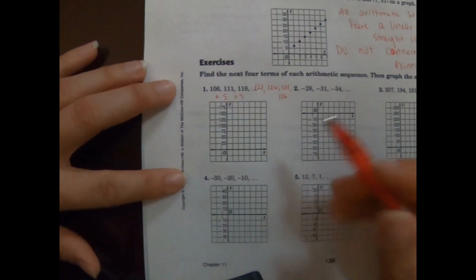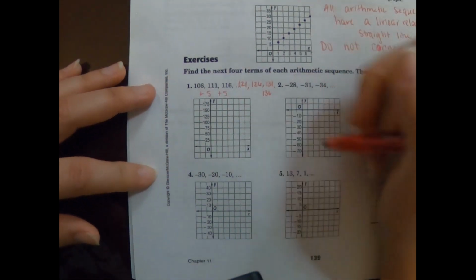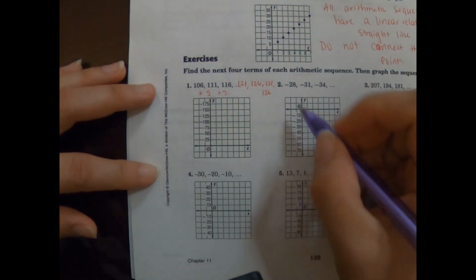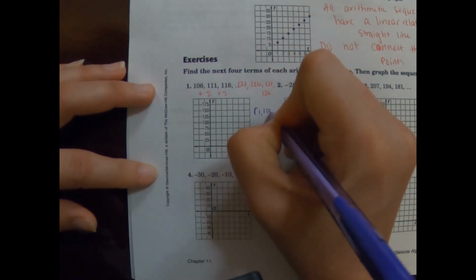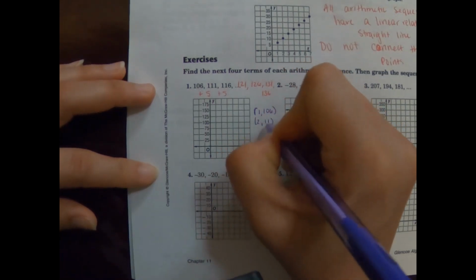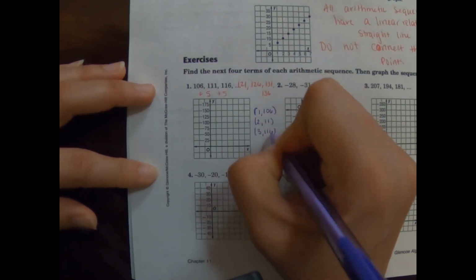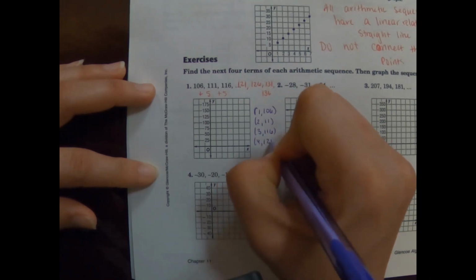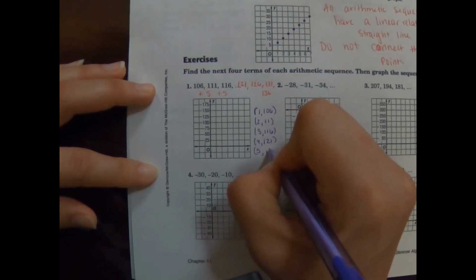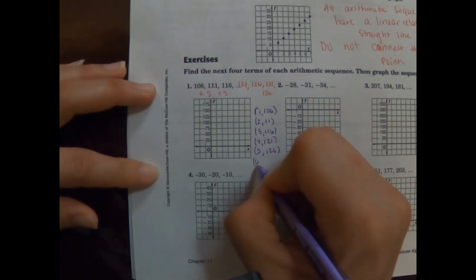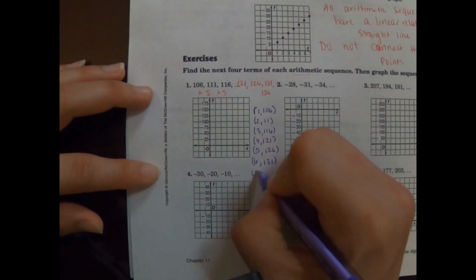When we graph, our ordered pairs are going to be 1, 106, 2, 111, 3, 116, 4, 121, 5, 126, 6, 131, 7, 136. And if you need a separate paper, of course, do a separate paper.